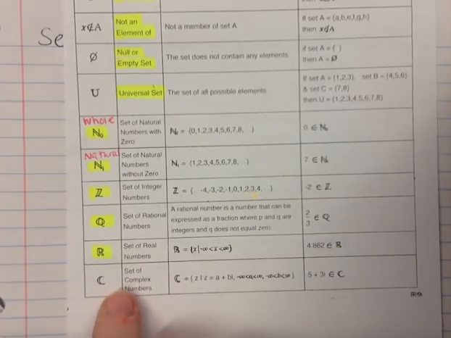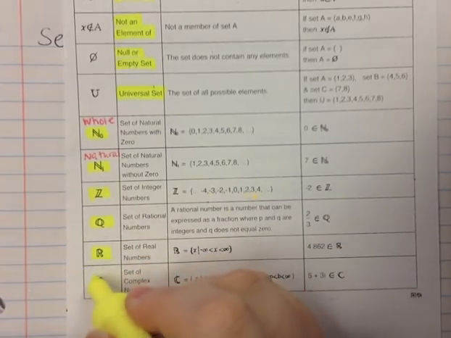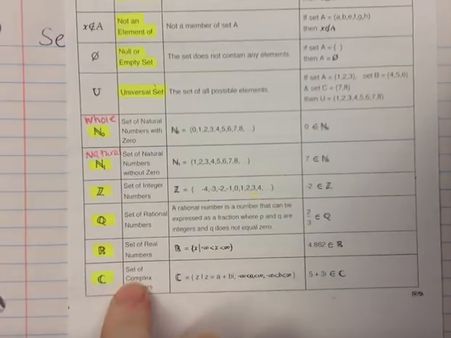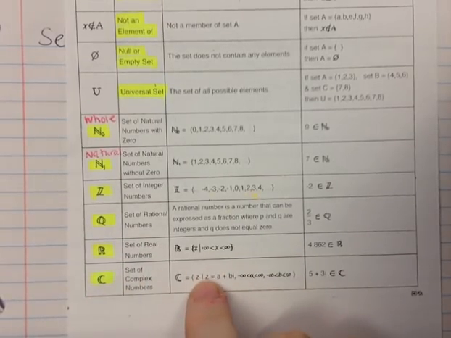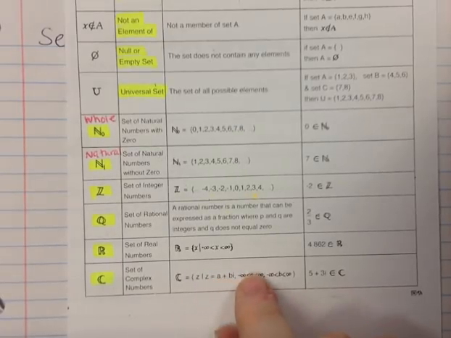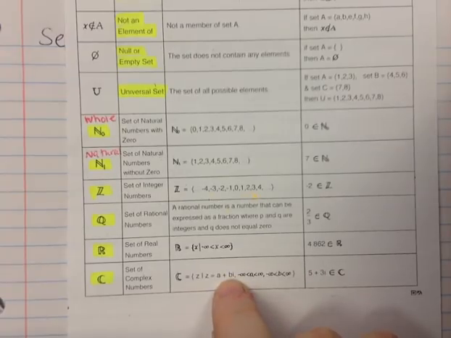The last one is the complex numbers. This is that fancy C. Now the difference between the real and the complex: complex has the imaginary. That's what this is saying, that z is equal to a plus bi. So we can have from -infinity to infinity on both the a and the b, but you have to have the imaginary part to become a complex number.